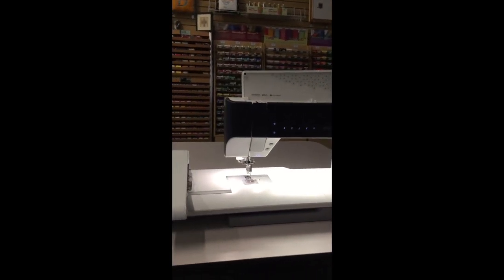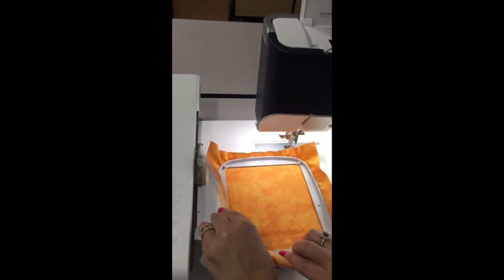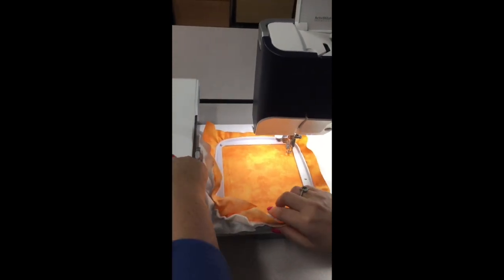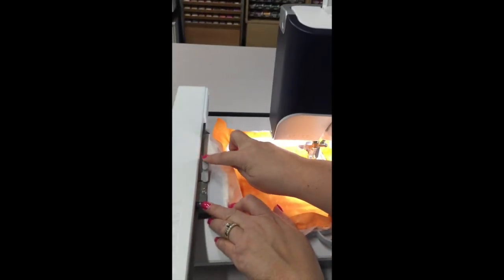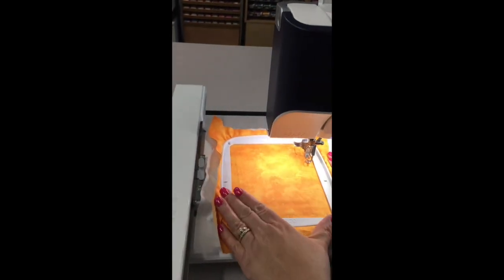So I'm going to go ahead and pop in my hoop here, okay? We're just going to pop this onto our unit here. And we do want to make sure that we click it in. You do not want to hold this little lever here. You just want to make sure it clicks in, okay?